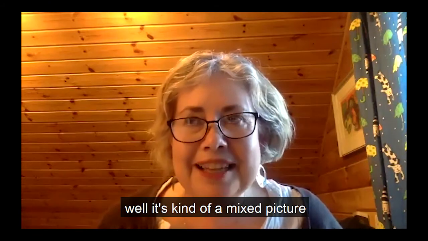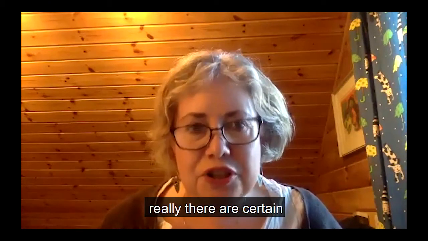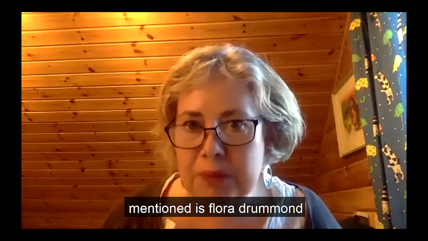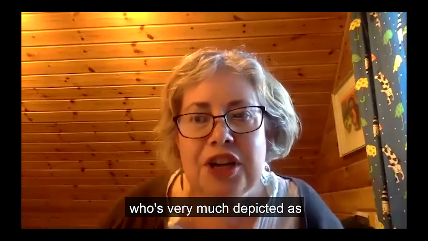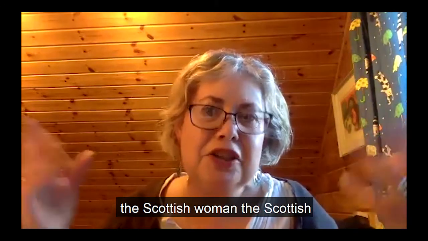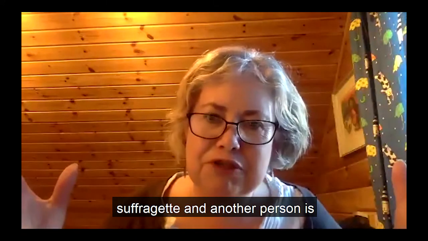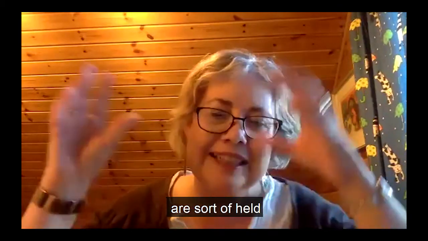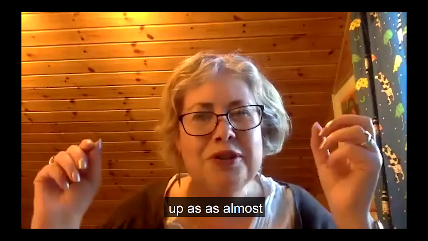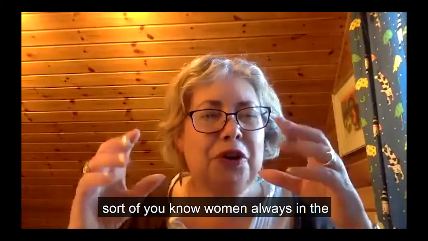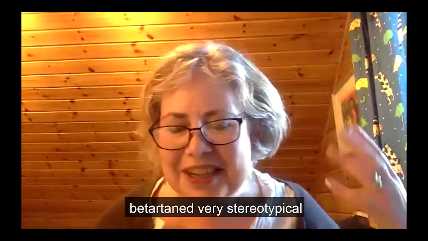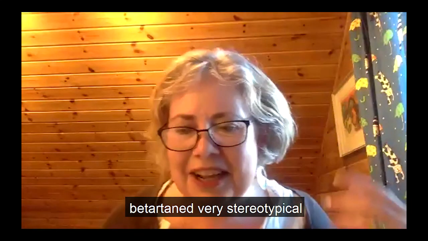Well, it's kind of a mixed picture, really. There are certain suffragettes, and one person I haven't mentioned is Flora Drummond, who's very much depicted as the Scottish woman, the Scottish suffragette, and another person is Mary Phillips. So there are certain suffragettes who are held up as almost, women always in the kilt kind of thing, Bartans. Very stereotypical.